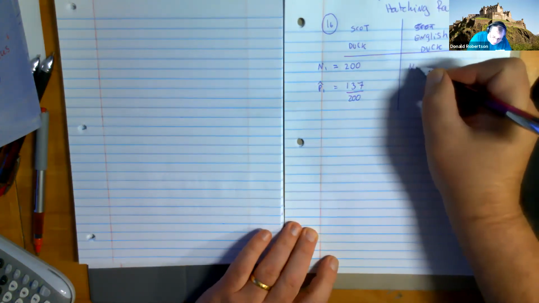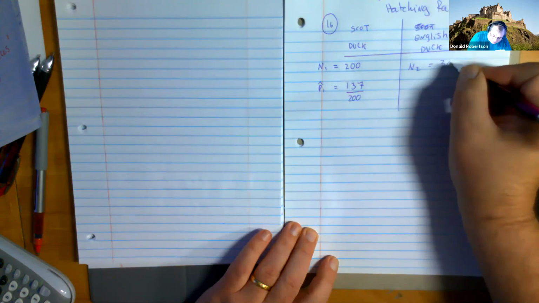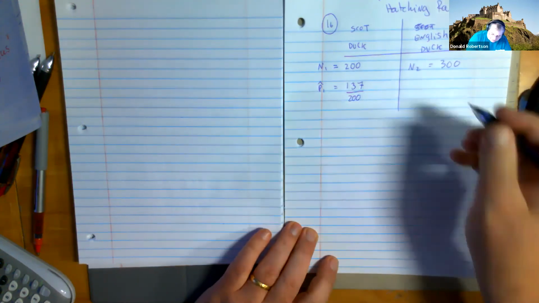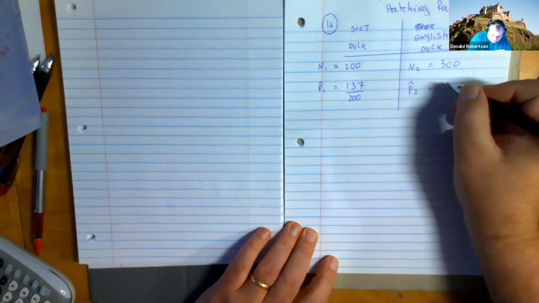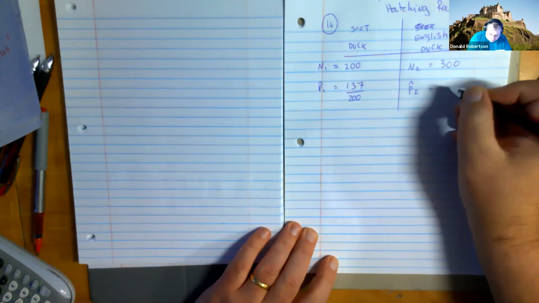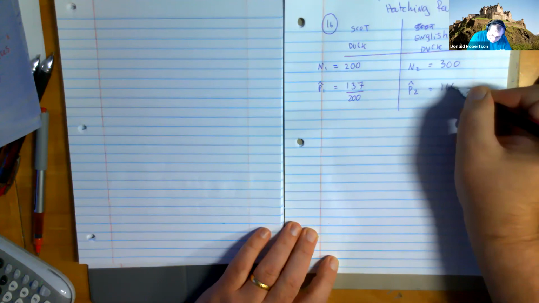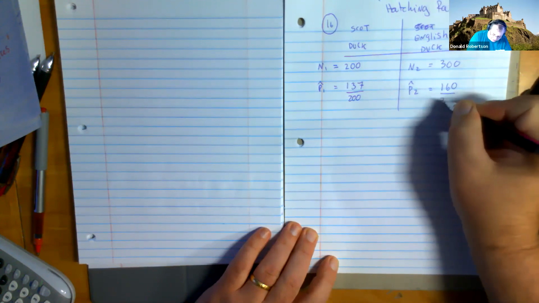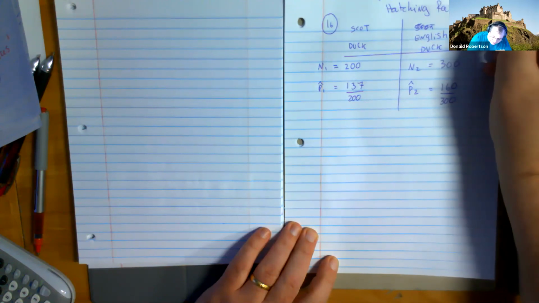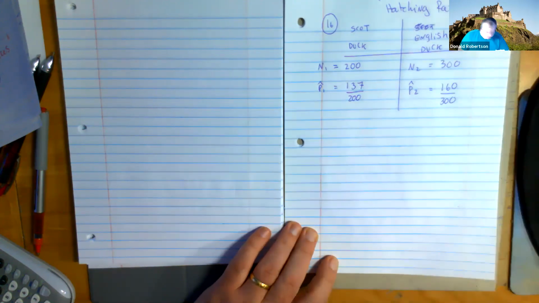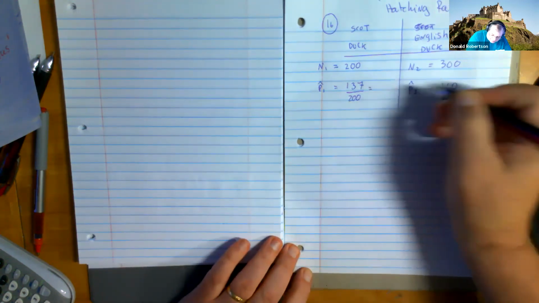And we got 300 English duck eggs. And we found out that in that case, 160 hatched. And I'm doing all my calculations to 2 decimal places, just so that we can get through the process without spending forever worrying about 6 decimals.